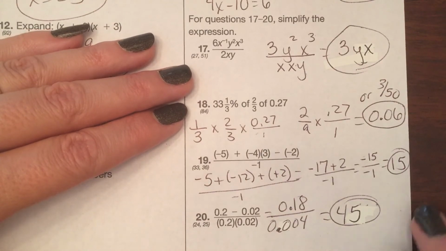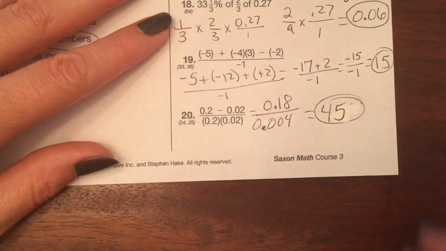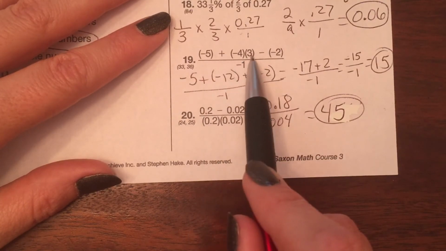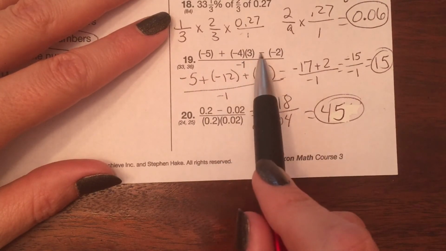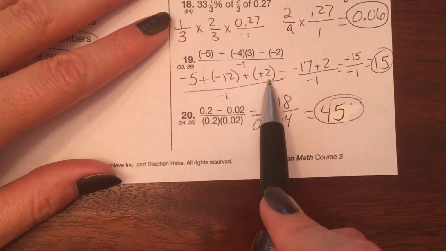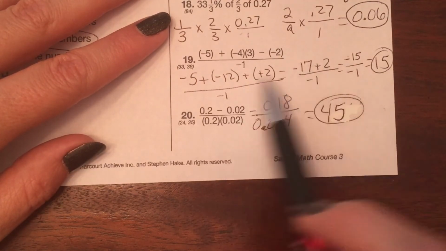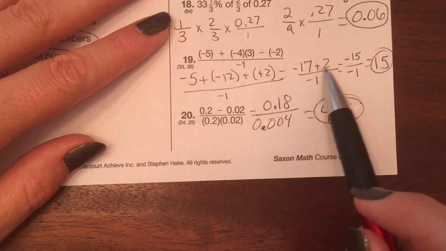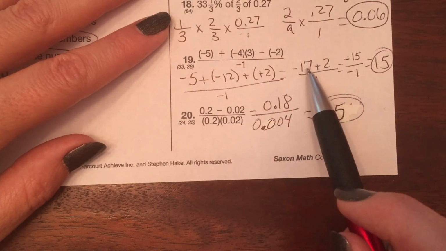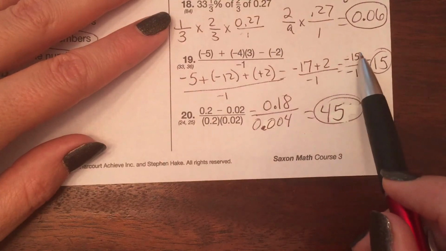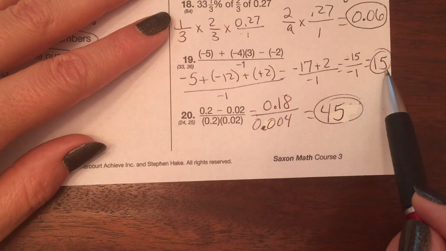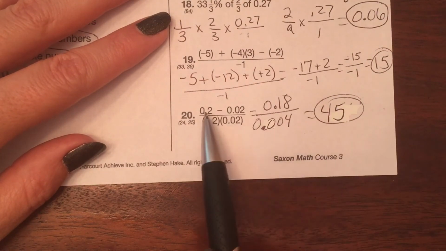Both answers are acceptable. Number 19, -5 plus a -4 times a 3 is a -12. Minus a minus, I want to add the opposite. Okay, order of operations, I'm going to add a -5 and a -12 and get -17 plus 2 over -1. -17, positive 2 make -15 over -1. Negative divided by negative is positive. 15 is your answer. And this one I just did completely on my calculator.